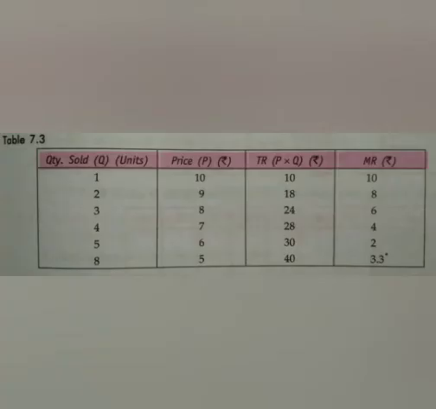Let us understand more about marginal revenue using this example from the table.